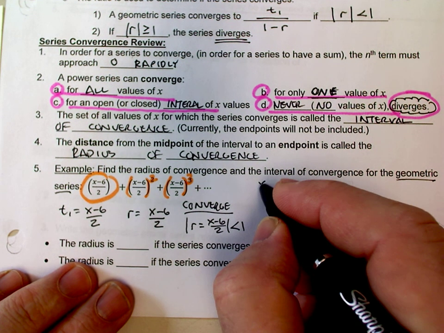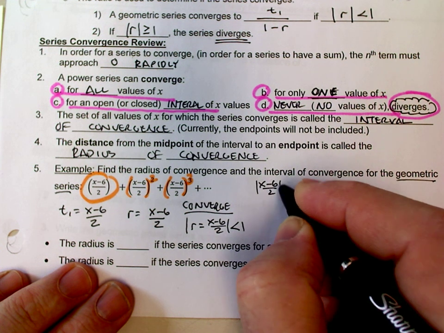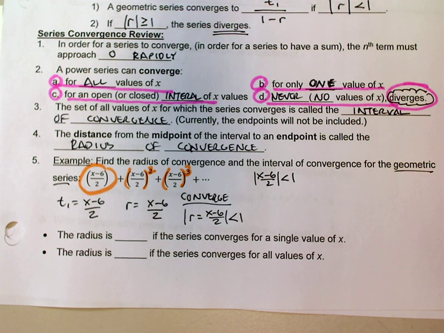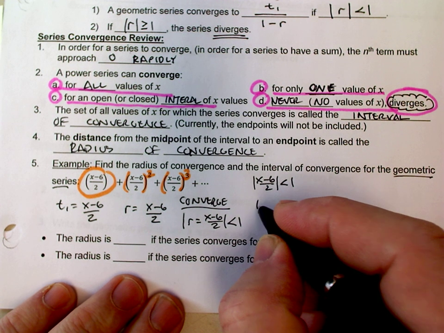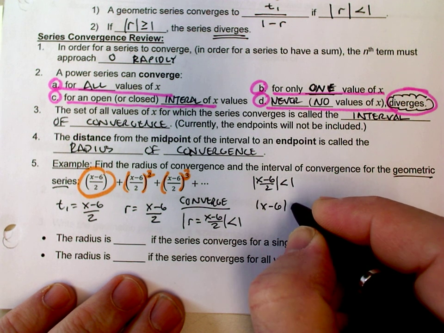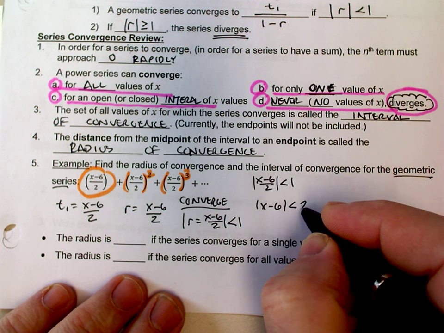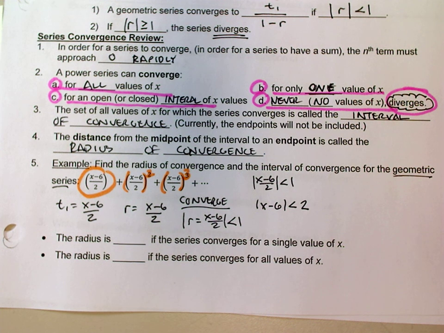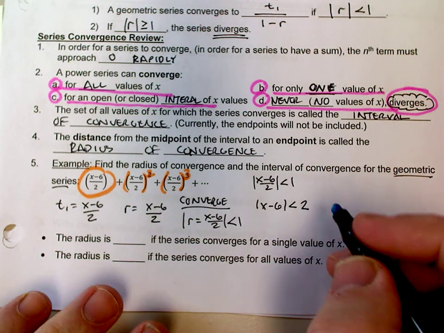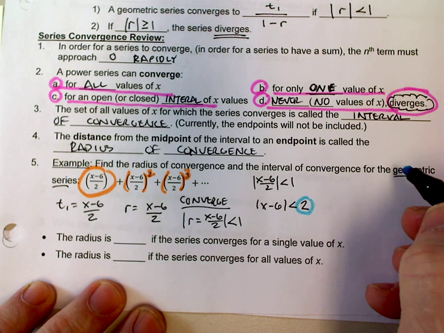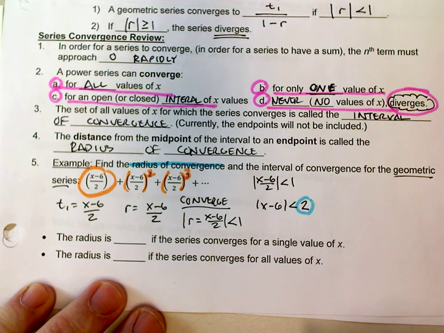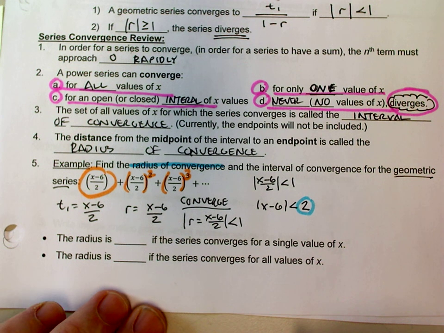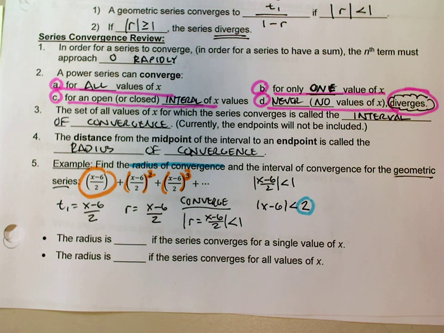In other words, we're solving this kind of Algebra 1 problem: solve this inequality. We would multiply both sides by 2, and we would have this: the absolute value of x minus 6 is less than 2. This value here is our radius of convergence. Because think about this.